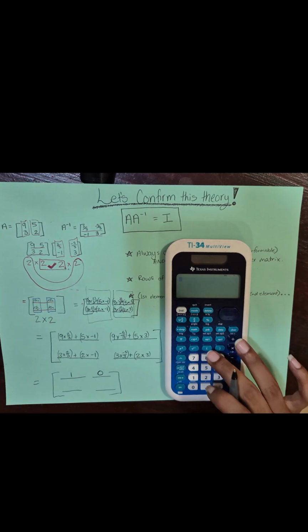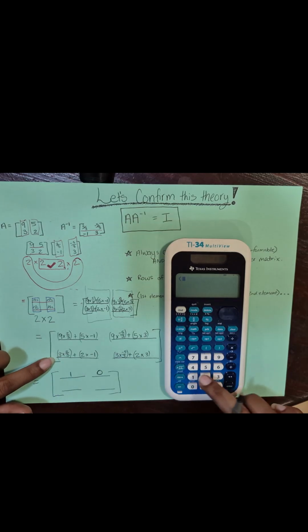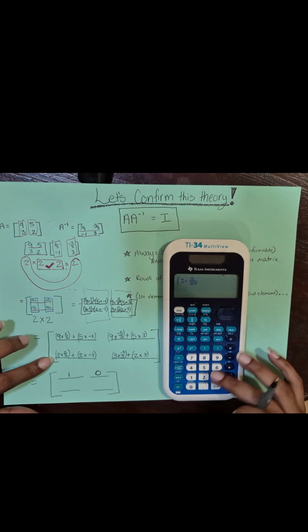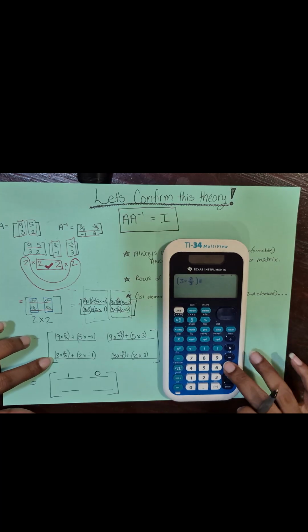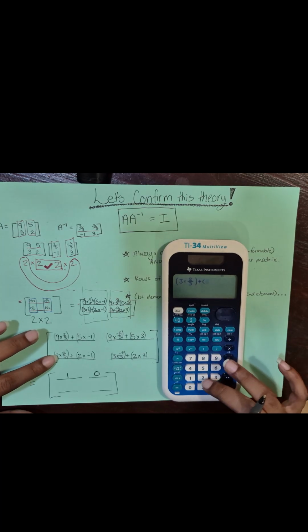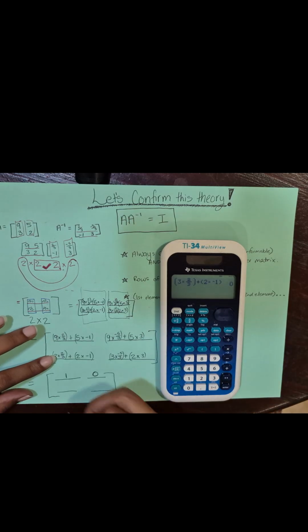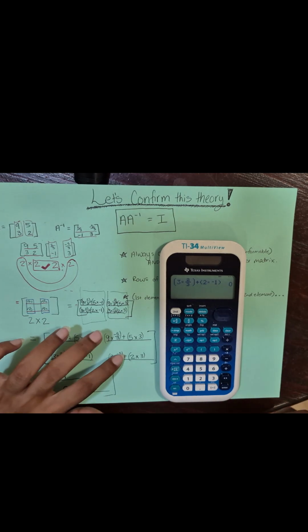Next one. Down here we're doing 3 times 2 over 3 plus 2 times -1. That's 0.